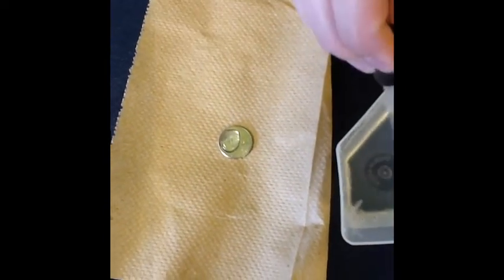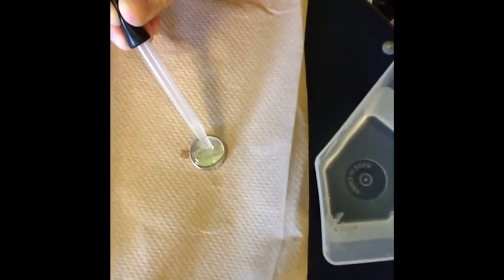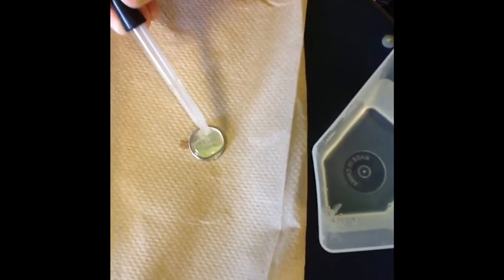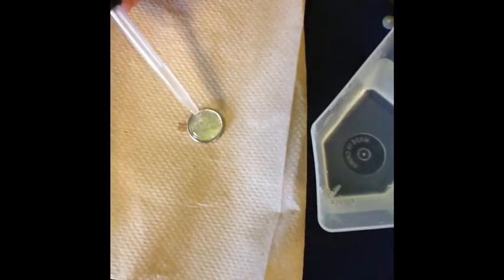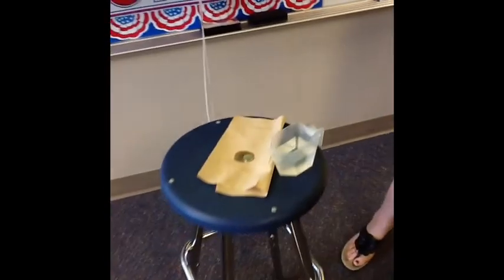We're still spreading out. 11, 12, 13, 14, 15, 16, 17, 18, 19, 20, 21, 22, we're getting close, 23, 24, 25, 26, 27, 28. It took 28 drops to overfill.